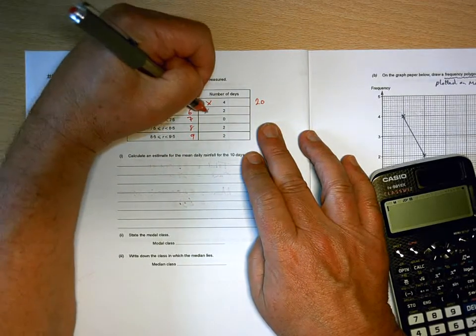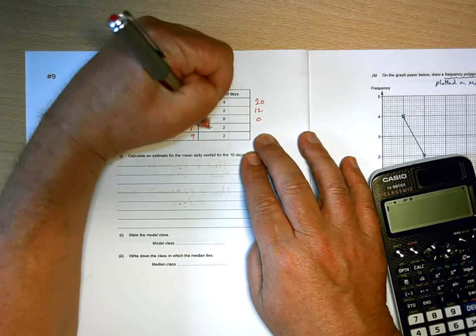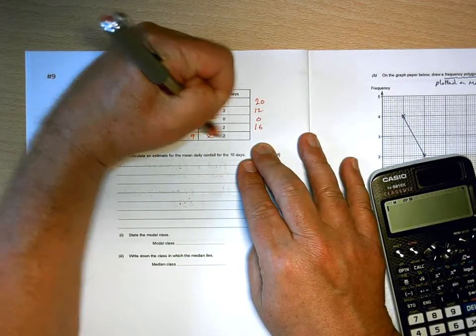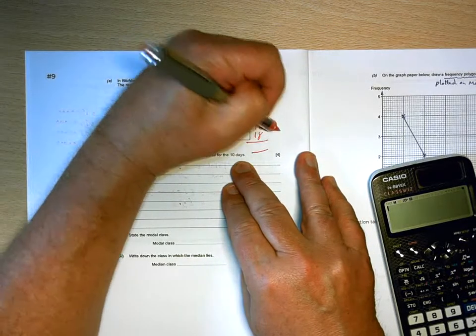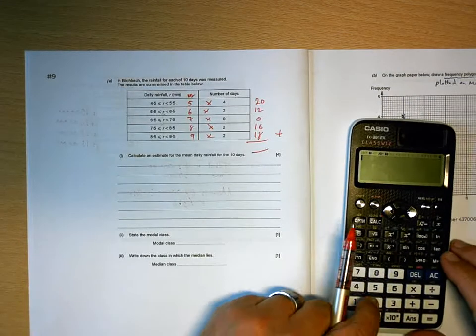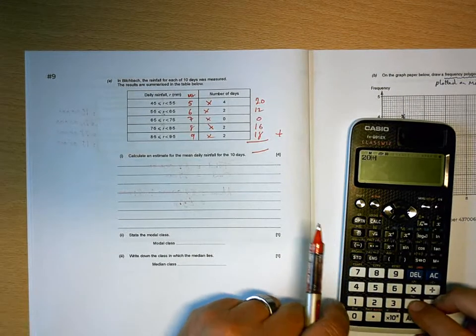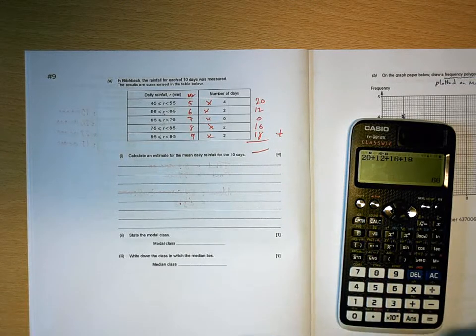12 millimeters, 0 millimeters, 16 millimeters, 18 millimeters. So the total rainfall altogether is going to be the sum of those. So 20 plus 12 plus 16 plus 18 is 66.